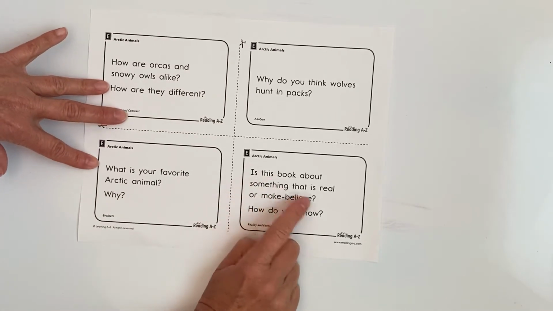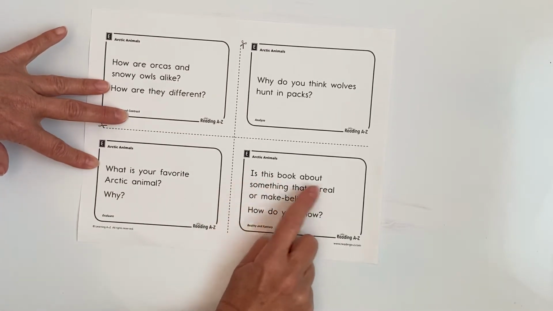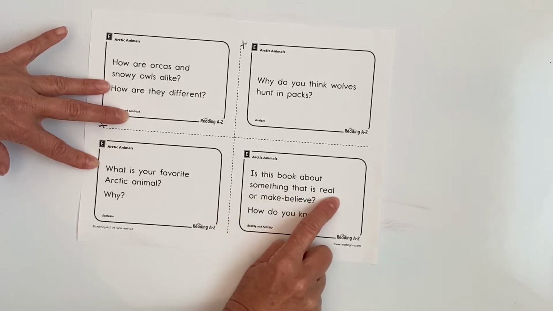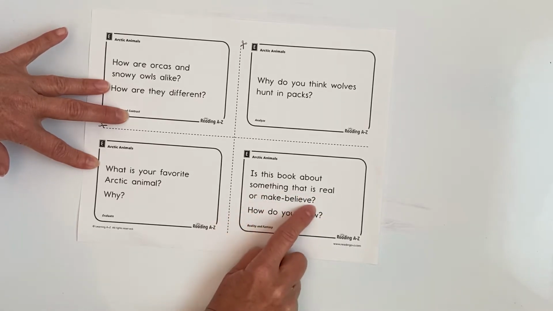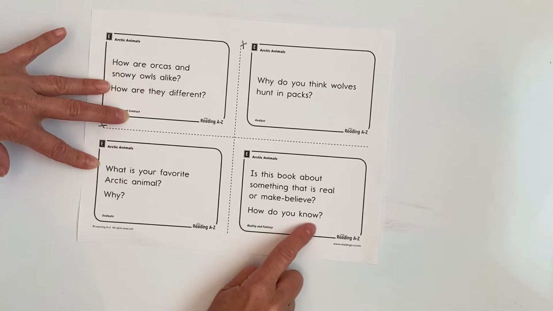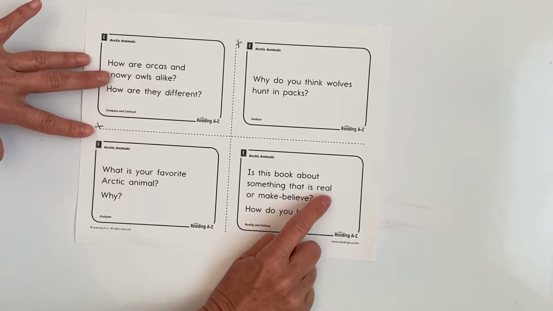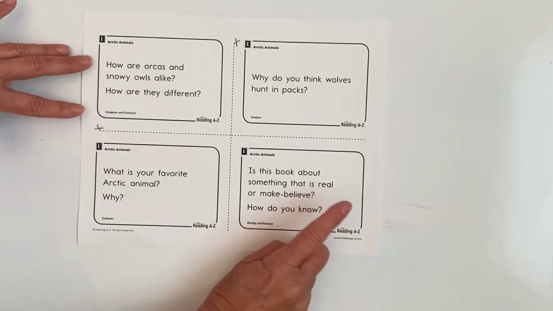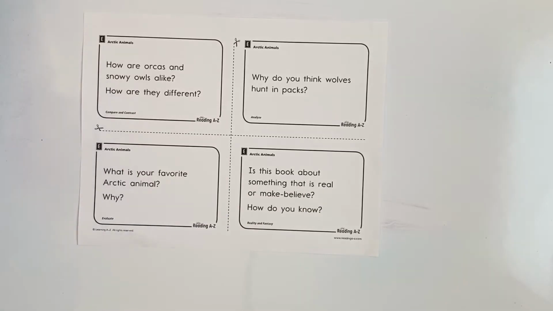And the 4th one is, is this book about something that is real or make-believe? How do you know? Now remember, if we read a story that is real, that means it's true. We call that a nonfiction book. But if it's make-believe, we know that it's made up. We call that a fiction book. And we've talked a lot, or I'm sure Miss Imley has talked a lot about that as well.